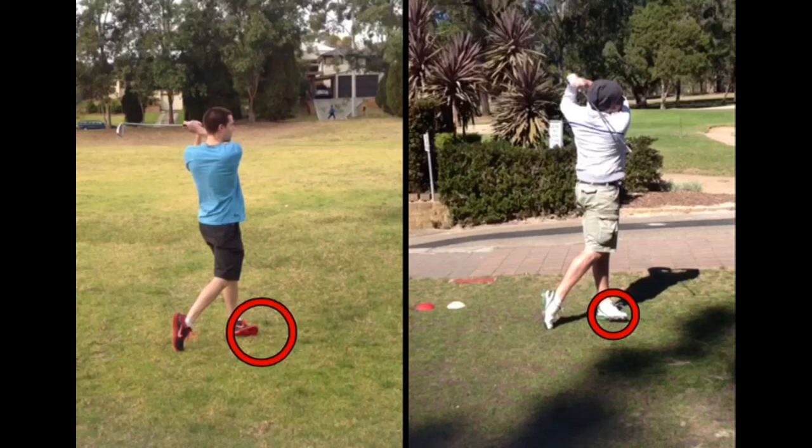That is the differences in the key aspects of a golf swing. Like I said, the professional, his ball went where it wanted it to go, and the novice didn't.